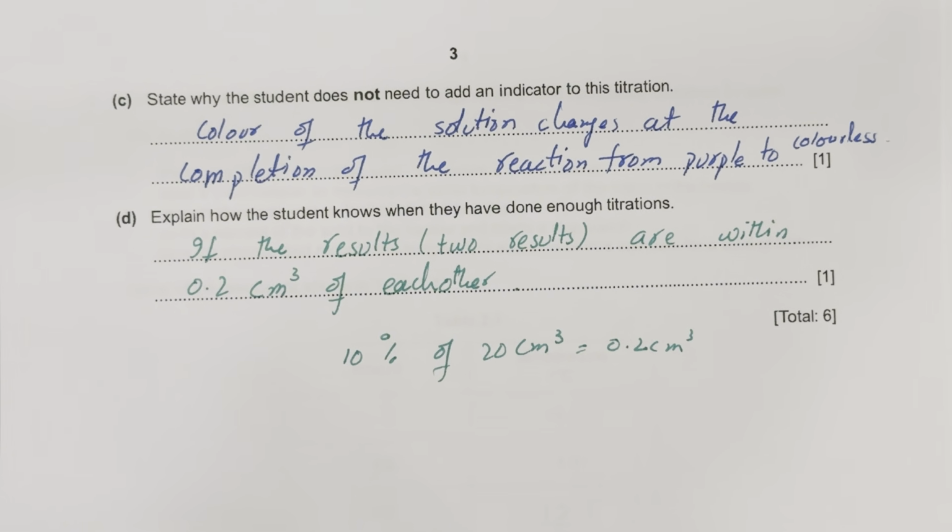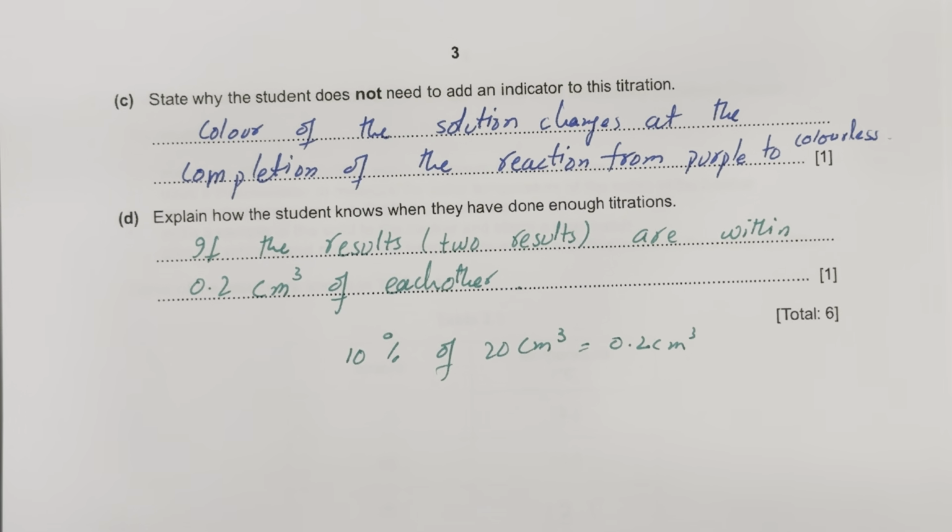Moving to part C. Part C is: state why the student does not need to add an indicator to this solution. Because the color of the solution changes at the completion of the reaction from purple to colorless. So if the color of the solution changes from purple to colorless, it is indicating in itself. So we do not need to add any indicator for this titration.